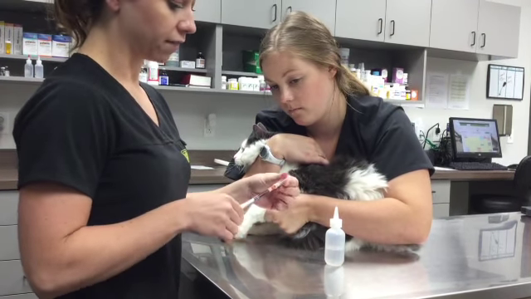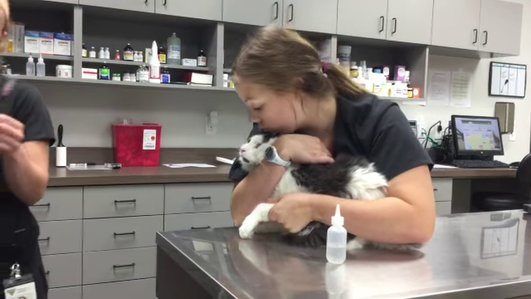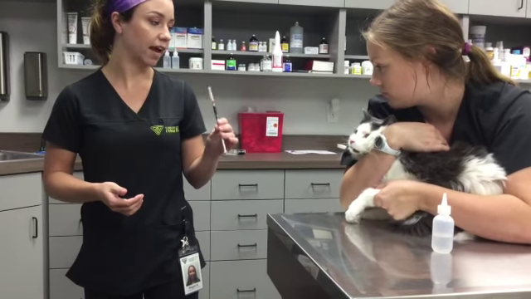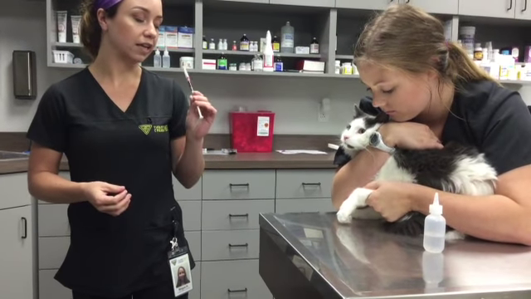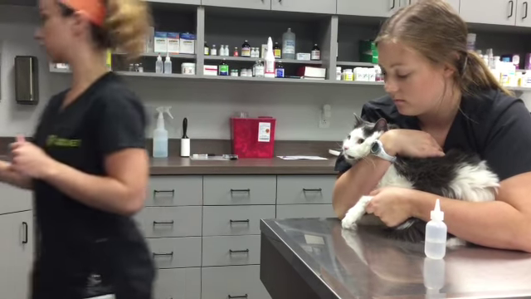I'm using this for an FIV, FeLV test, so it immediately goes into a sample cup. But this is about the quantity that we would get from a cephalic cat vein. If we needed any more blood than this, we would likely use the jugular vein instead. But this is enough for this test.